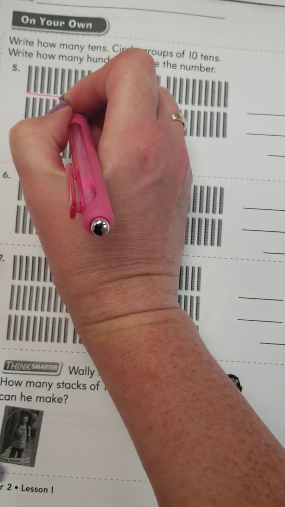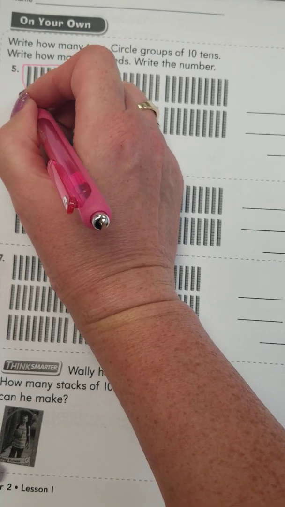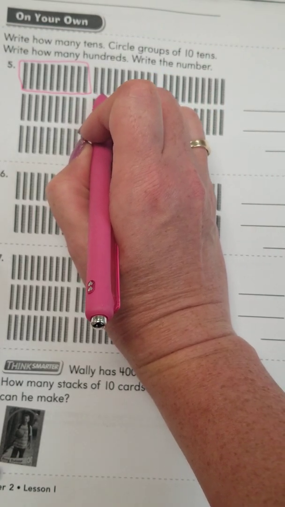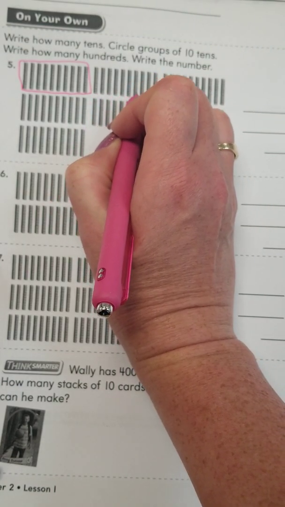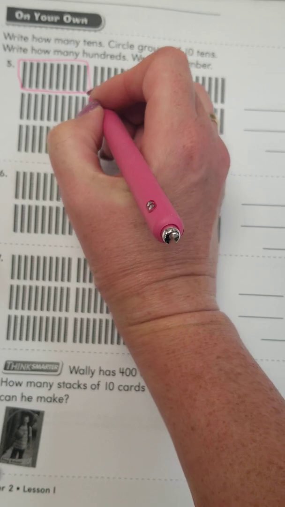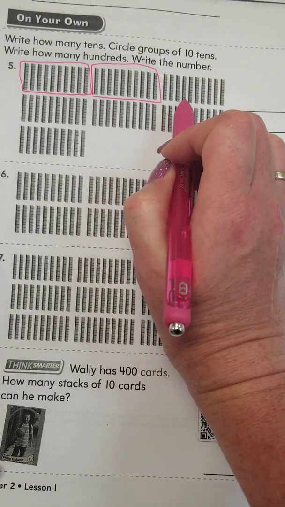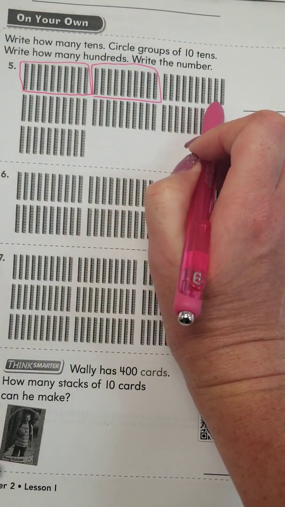Oh, there's 100. Call that a 100 block. We have 10 tens. And this looks like another group of 10. 1, 2, 3, 4, 5, 6, 7, 8, 9, 10. Oh, it is. Look at that. Another group of 10. I bet this is another group of 10. 1, 2, 3, 4, 5, 6, 7, 8, 9, 10.